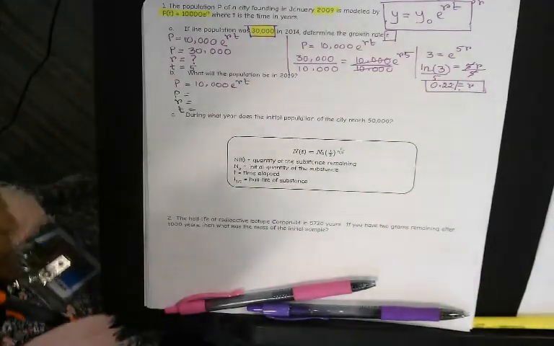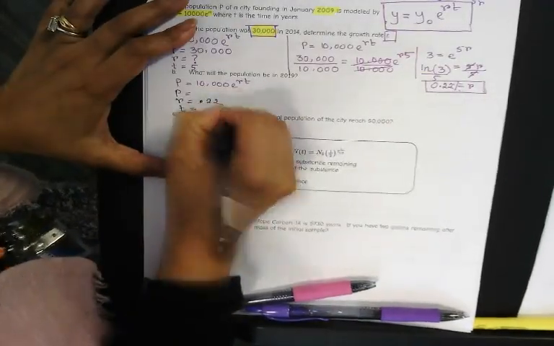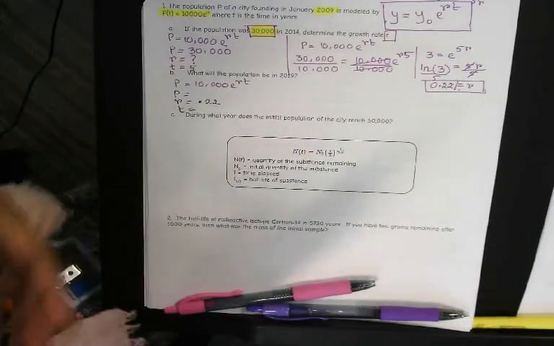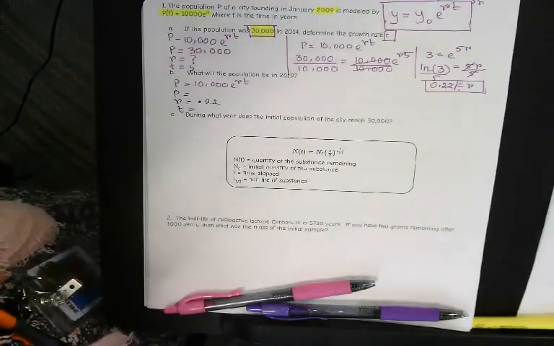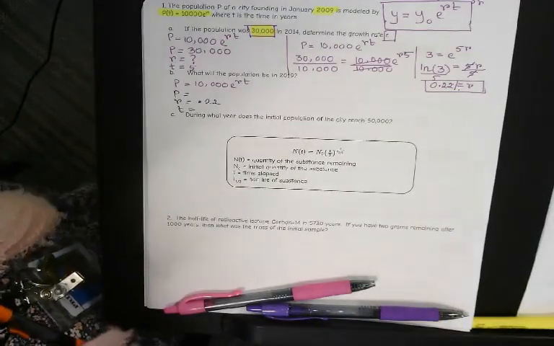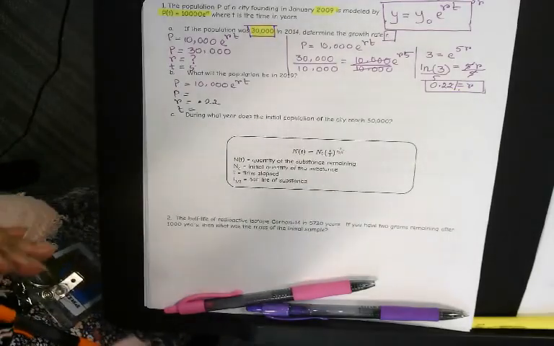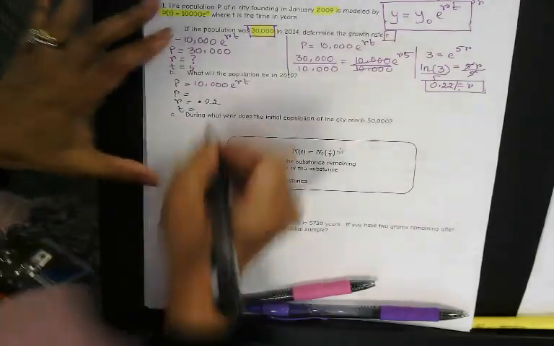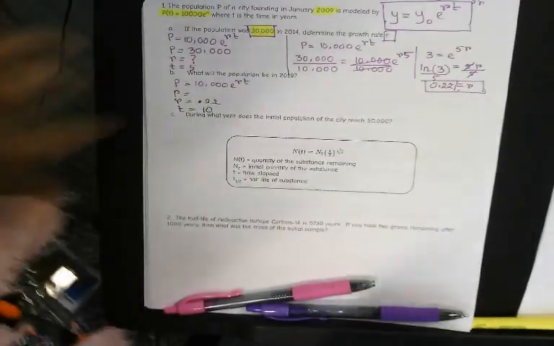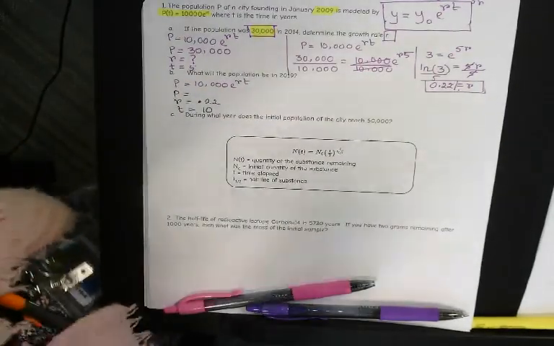What is my R value? 0.22. We just found it. What is my T value? 10, because it's been 10 years. The city was founded in 2009, and then this is 2019, so it's 10. What is my P value? We're trying to find it.